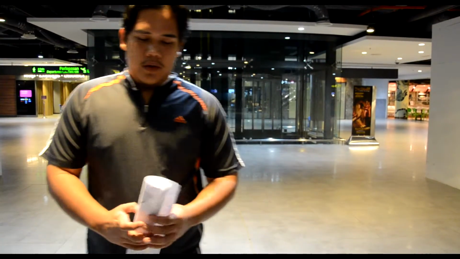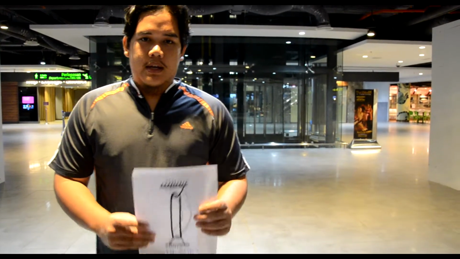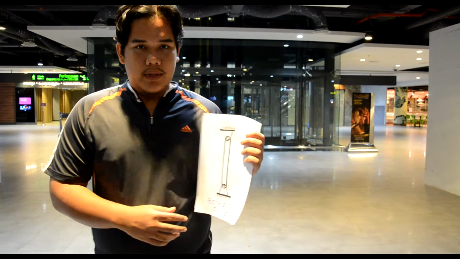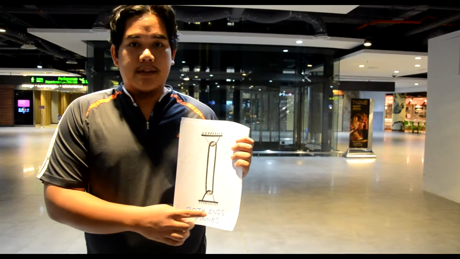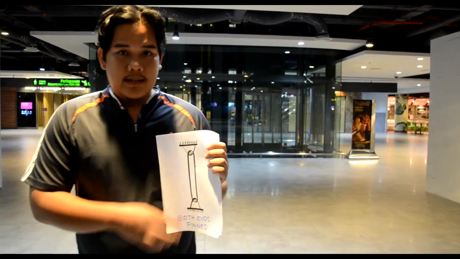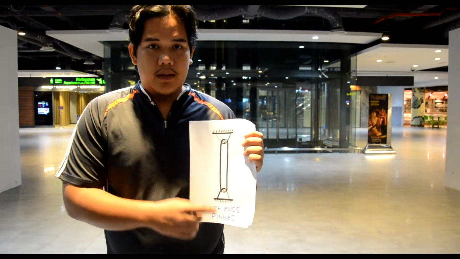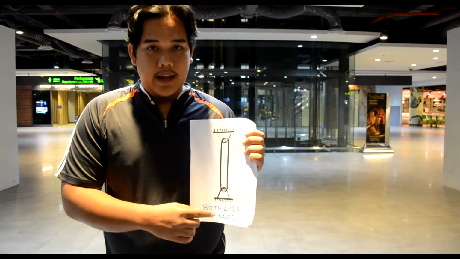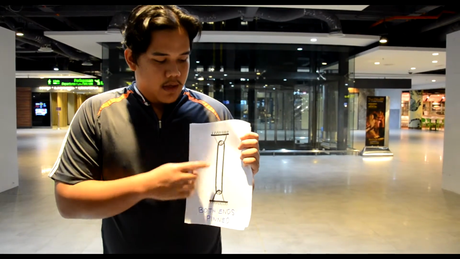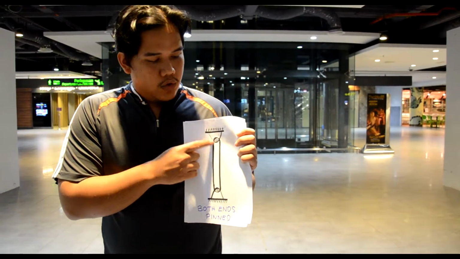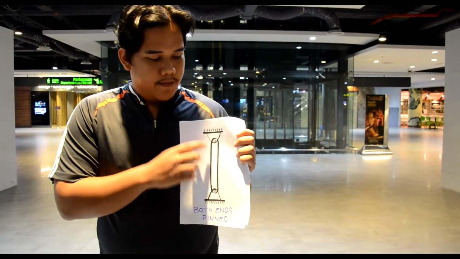Alright. Today I want to explain about this type of column that we call both ends pin. This diagram shows the column for both ends pin. Why do we call it both ends pin? Because we have the top and bottom, they have a pin here.